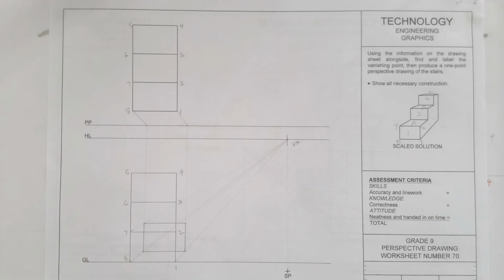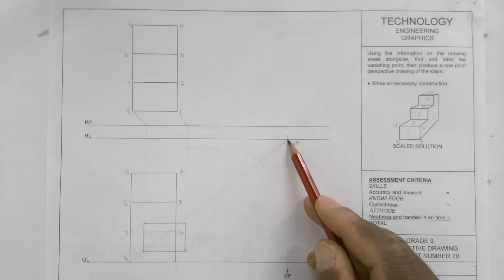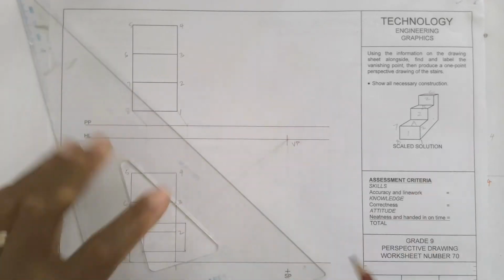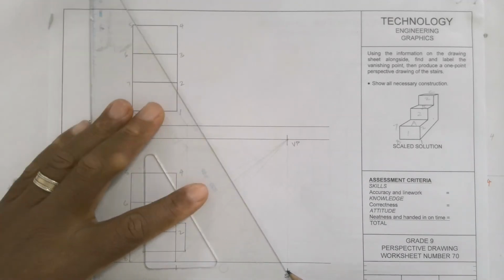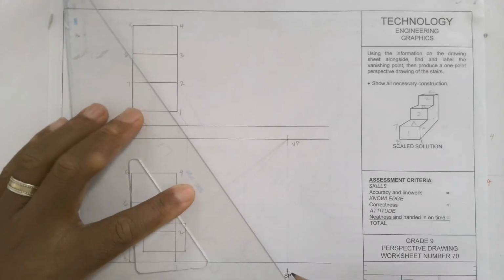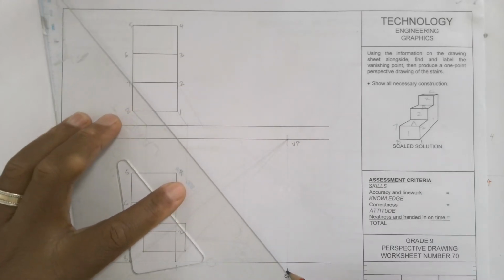Now let's do the second one. Now we have 7 to VP, 2 going to VP. But we don't have 2 and 7 going to SP. Then that will be our next step. Then let's take 2. That's where it goes. Let's take number 7.